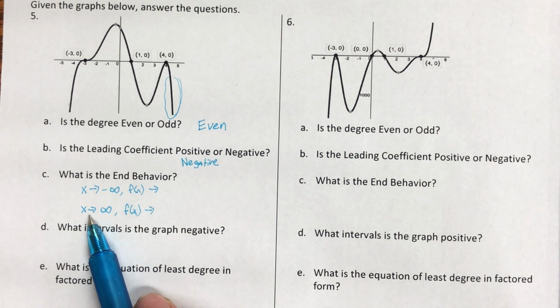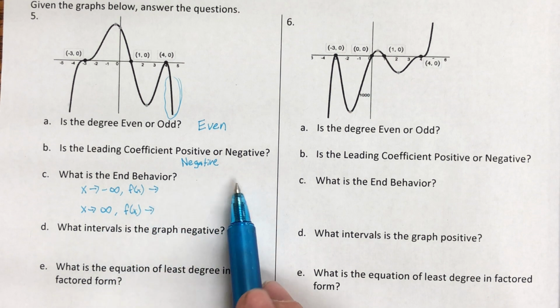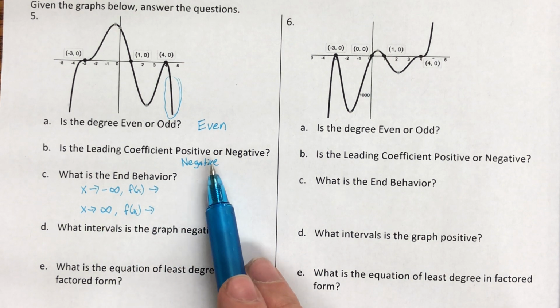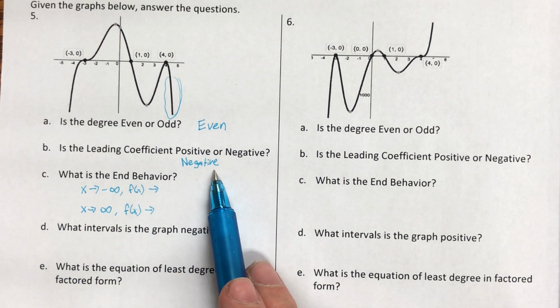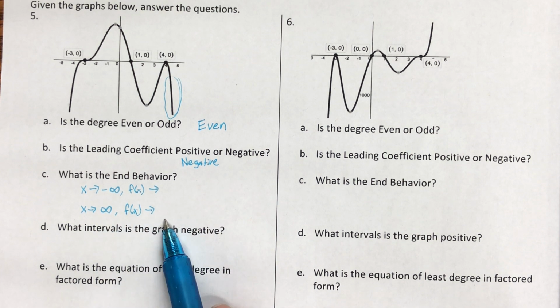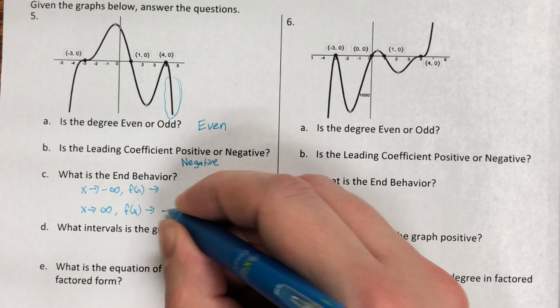The bottom one, as x approaches infinity, I know based off of my leading coefficient. If that is positive, this would go to positive infinity. If it is negative, this goes to negative infinity. So because this is negative, this goes to negative infinity.